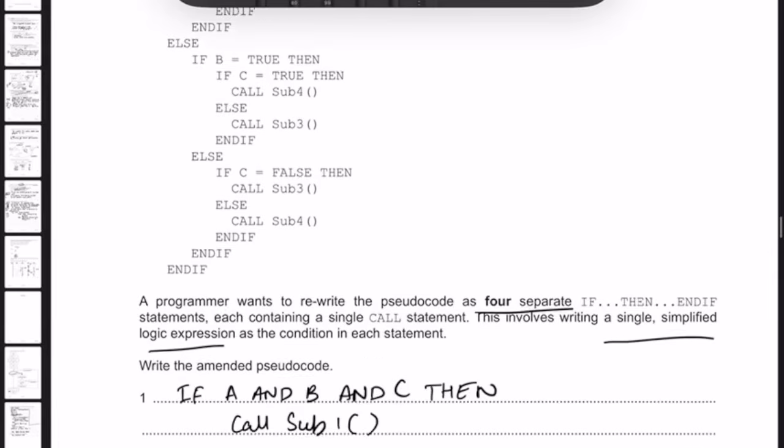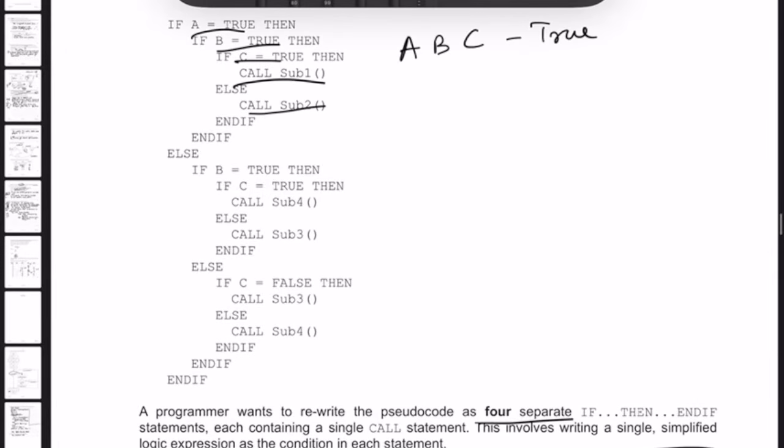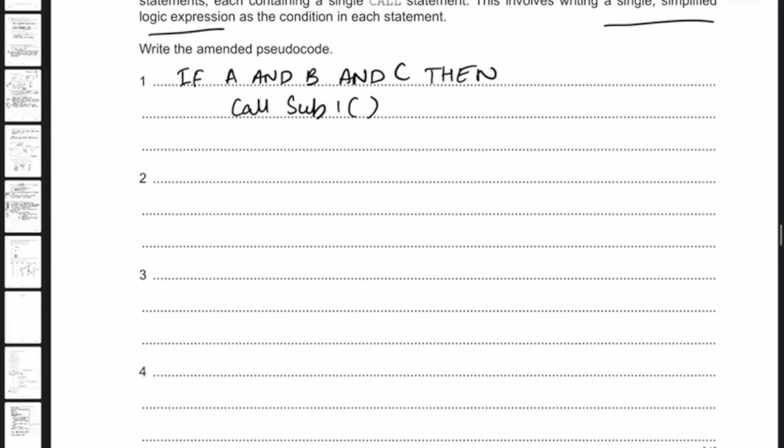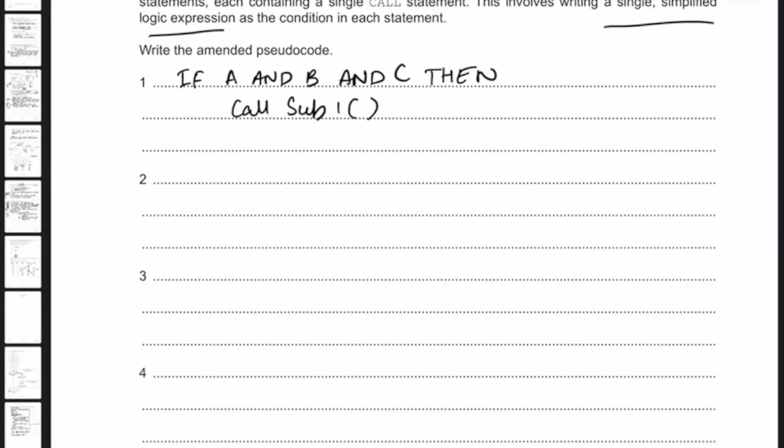Now, okay, the whole point. Else, call sub 2. Okay, so if A and B are true, then we're calling sub 2, right? So we just end if here.